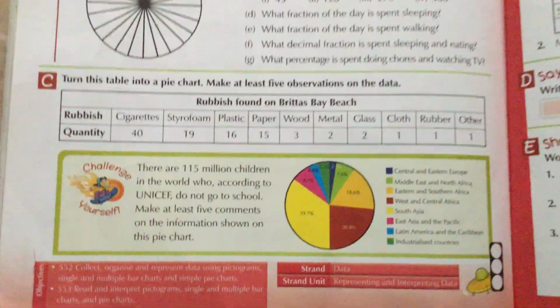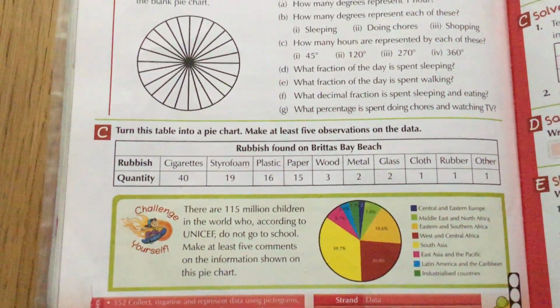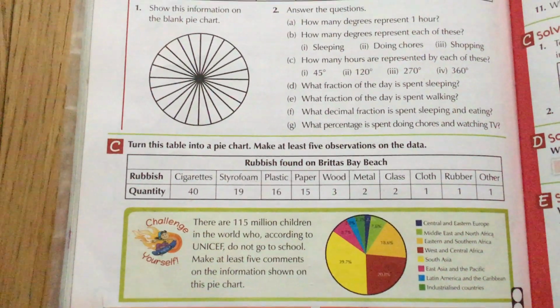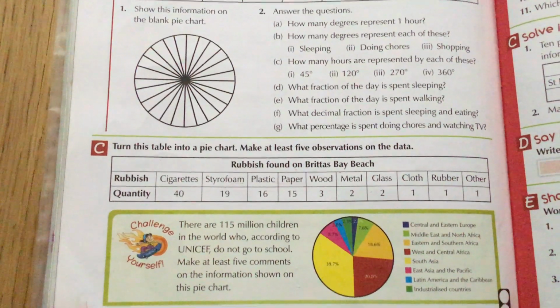Now, challenge yourself. There are 115 million children in the world who, according to UNICEF, do not go to school. And that is absolutely tragic. Make at least 5 comments on the information shown in the pie chart.